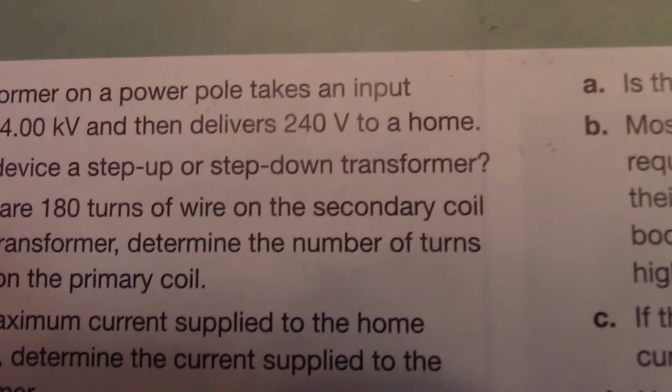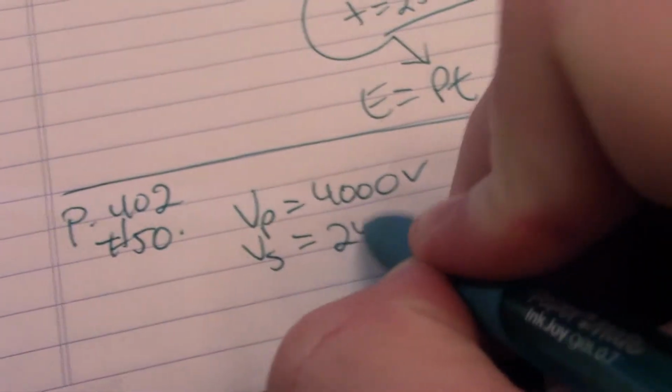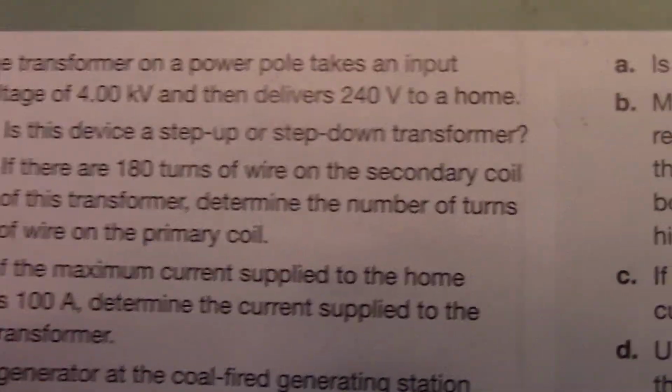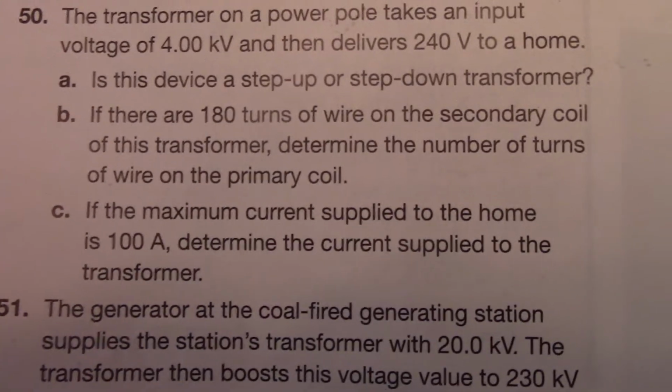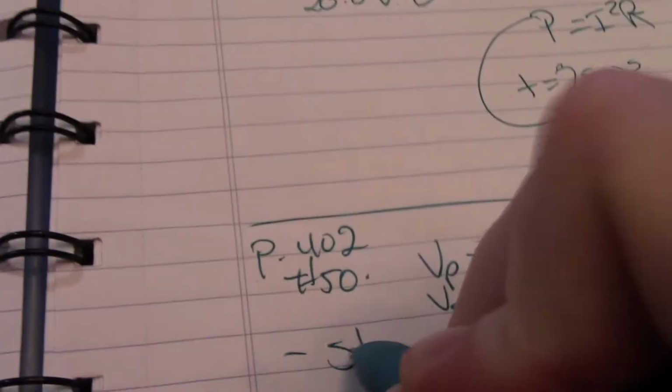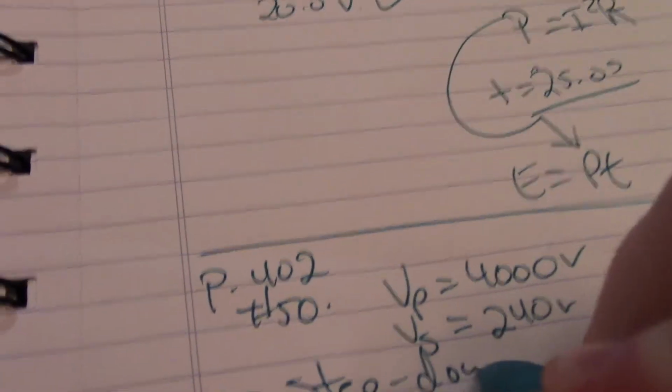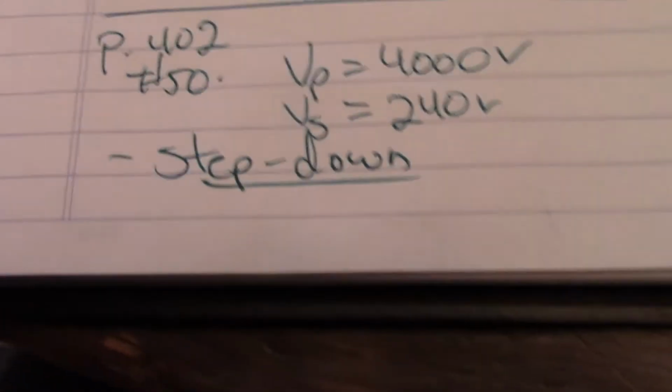And then 240 volts, the secondary voltage to a home. The first question is, is this a step-up or step-down transformer? The answer would obviously be step down, because the voltage decreases. So that's A.